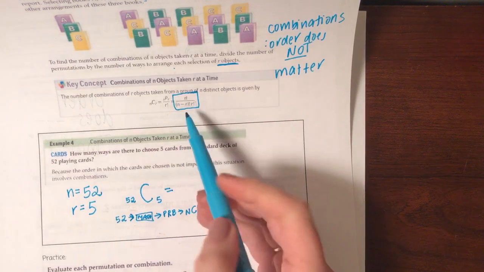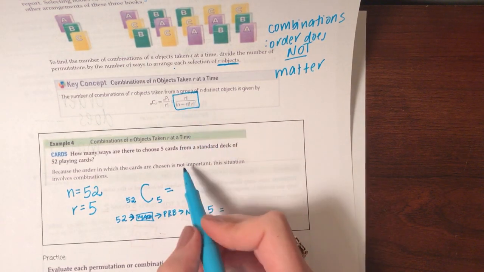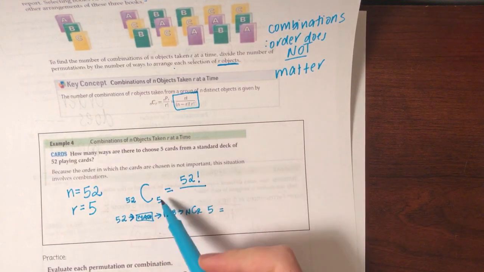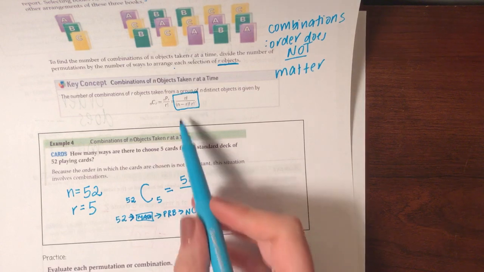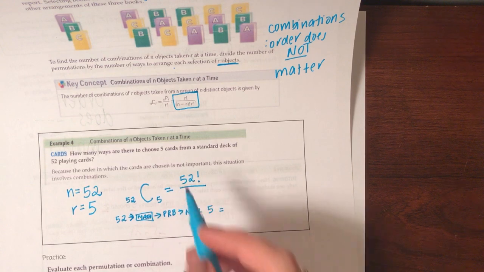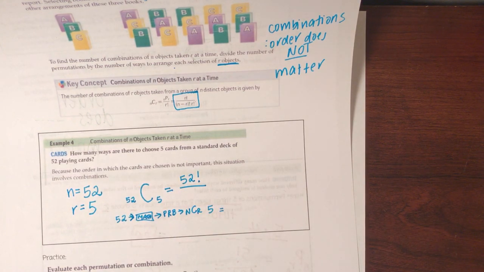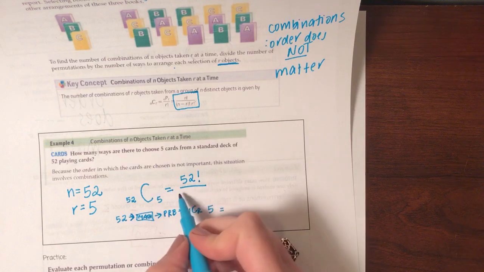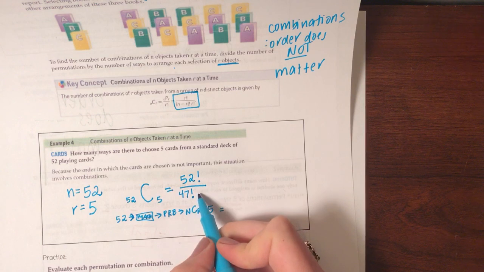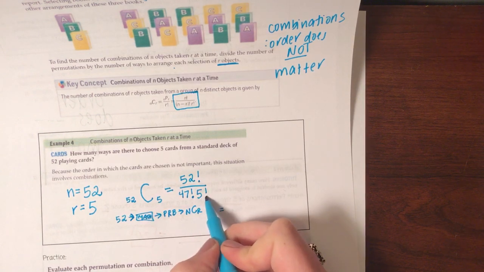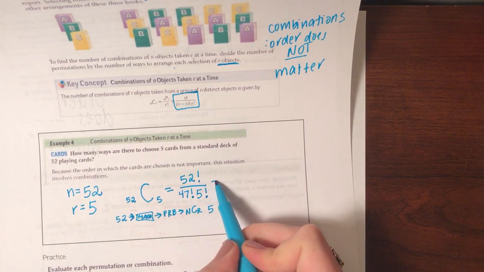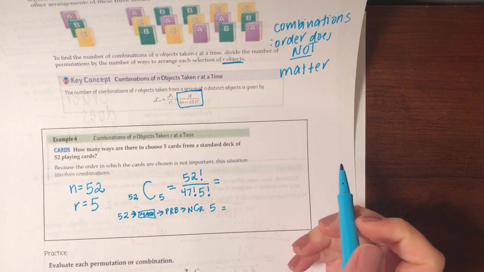Or you can plug it into your formula up here, which is n factorial, and our n is 52, over n minus r factorial, so 52 minus 5, that is 47 factorial times r factorial, which is 5 factorial. And prime is the same thing as that little exclamation point for factorial.